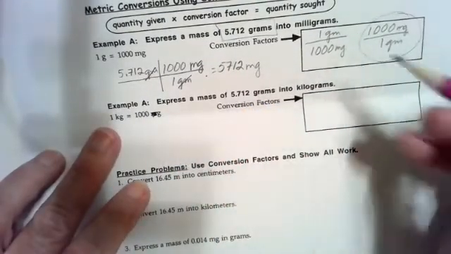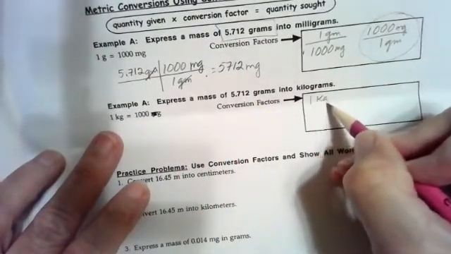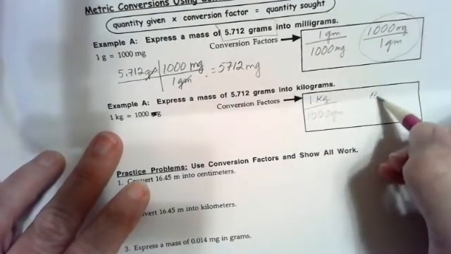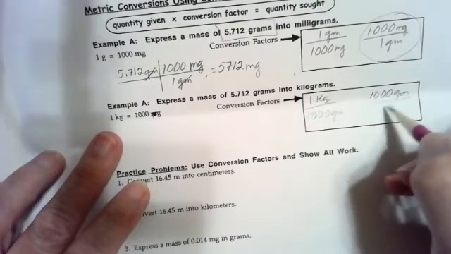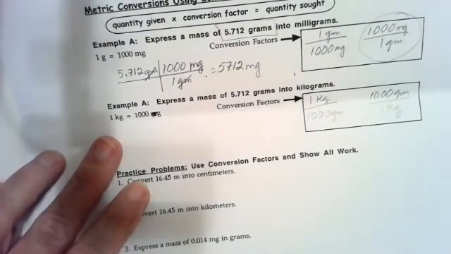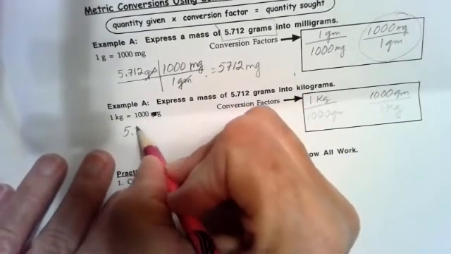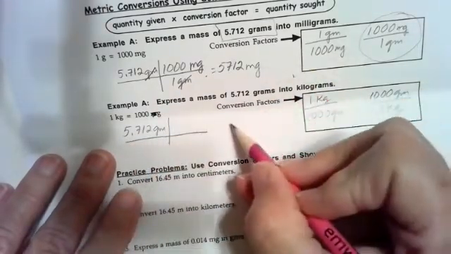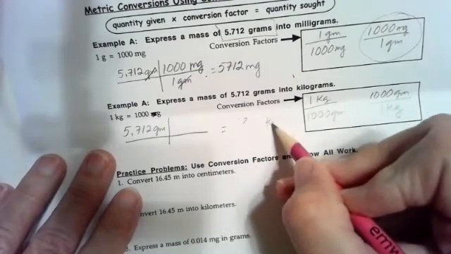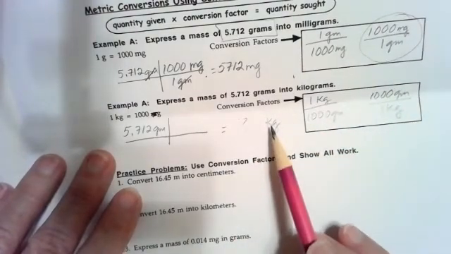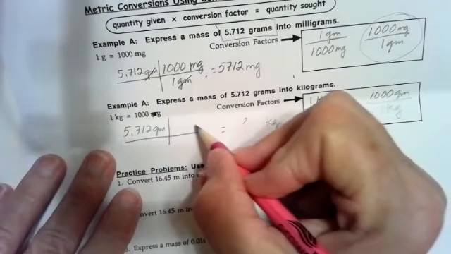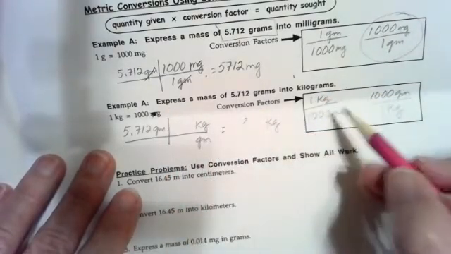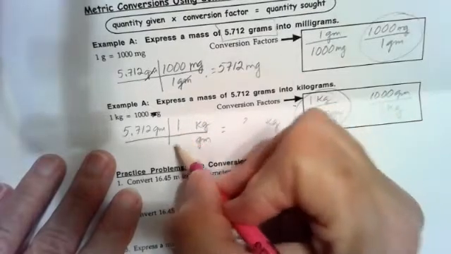And here we have 1 kilogram is the same as 1,000 grams, or 1,000 grams over 1 kilogram. And we are converting 5.712 grams, and we need to know how many kilograms that is. And so I need kilograms on top. So I'm going to put kilograms here. And that means grams goes down here. And so I'm going to be using this conversion factor.